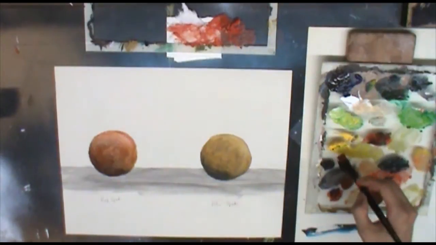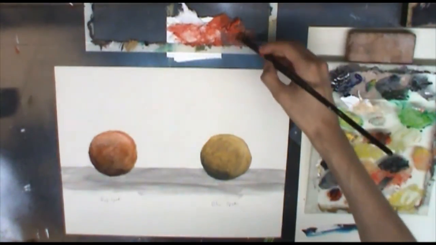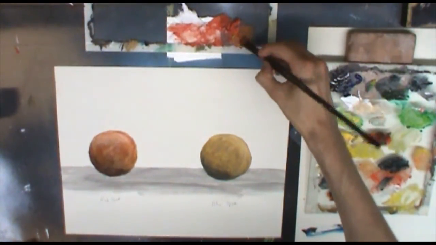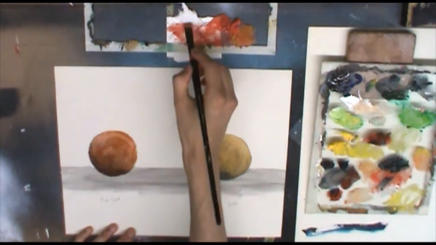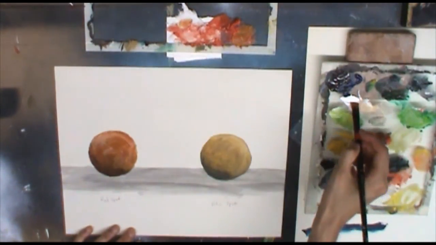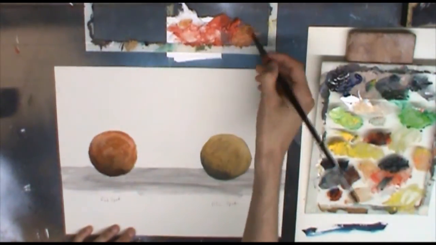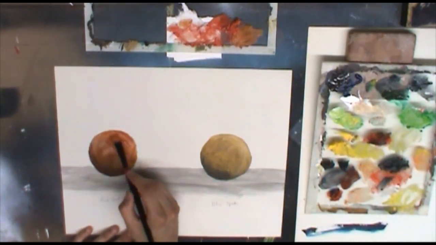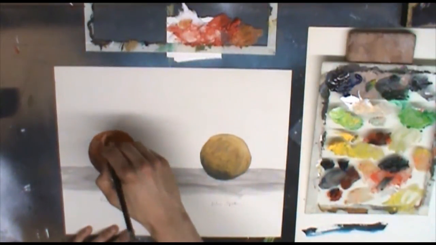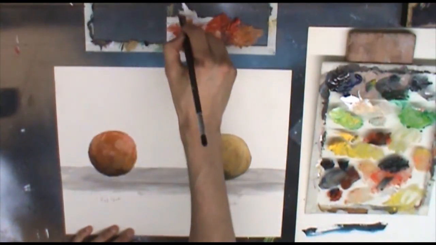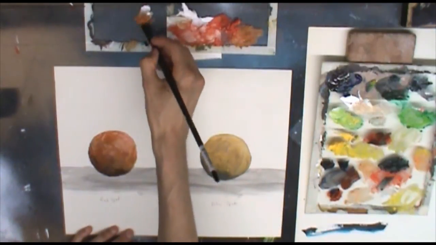So from this red we're going to add a little yellow. Warm that up to start getting the place where the spot's going to actually hit. Actually might add a little bit of white too. This feels like thicker paint. I feel like I don't have enough gel in this.